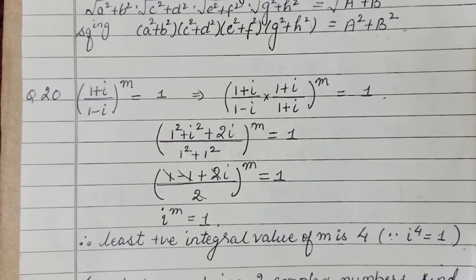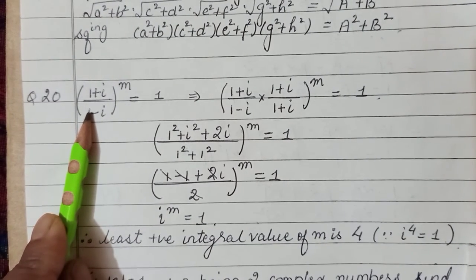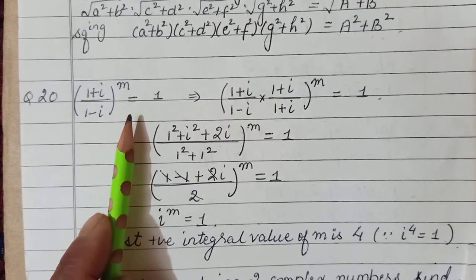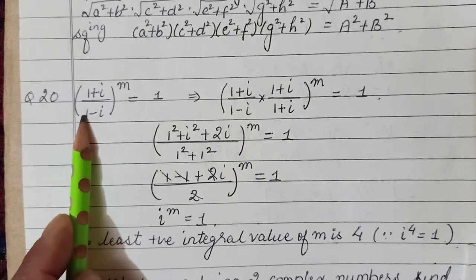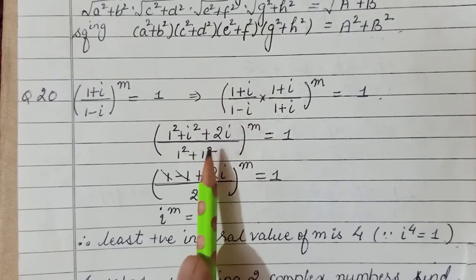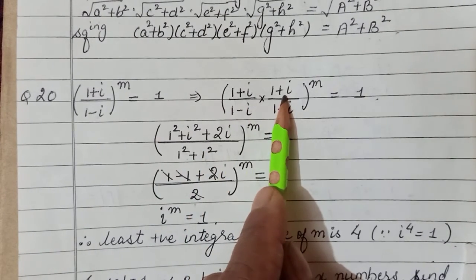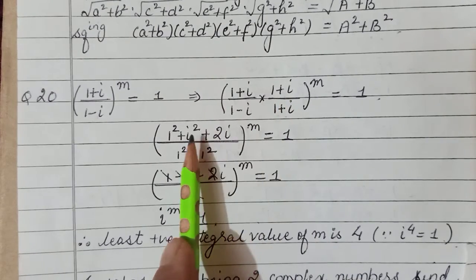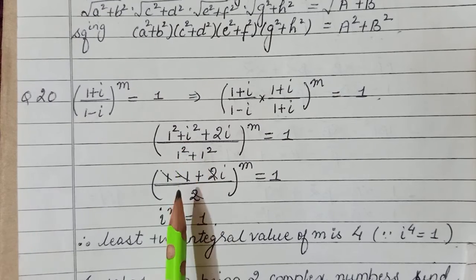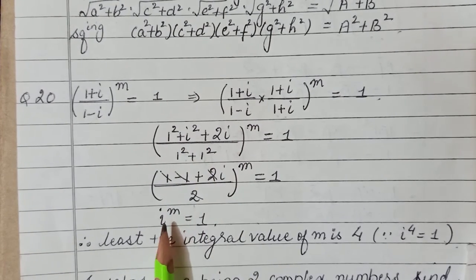Okay, now for the 20th one, this equation was given to you and they were asking what will be the least value of m for which this equation will hold true. So you will simplify it. Again, you'll multiply by the conjugate of what you have in the denominator. If you do that, the denominator becomes real part square plus imaginary part square, coming out to be 2. The numerator opens up as a whole square, or multiply whichever way. So 1 square plus i square plus 2i, 0 minus 1 came. So you have 2i upon 2, and you end up getting only i left.